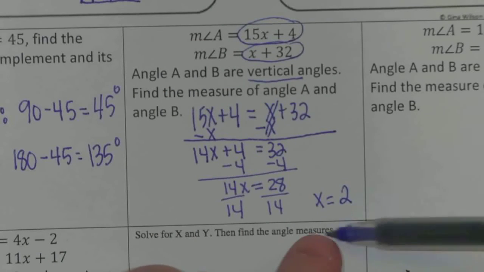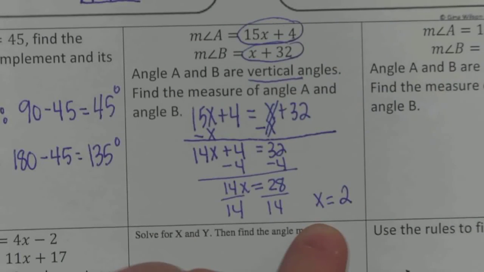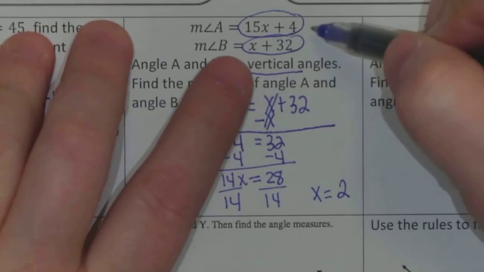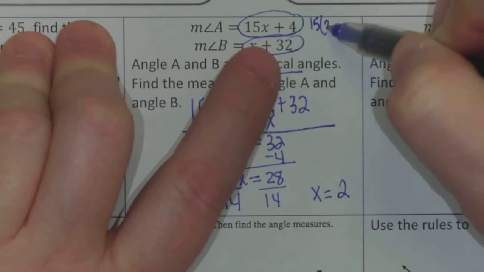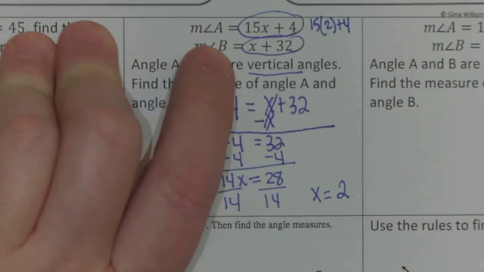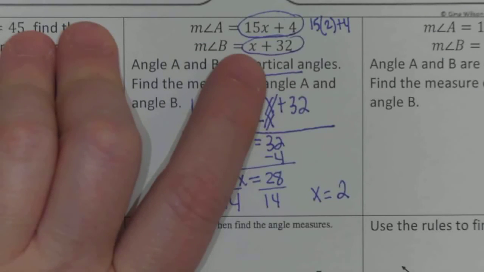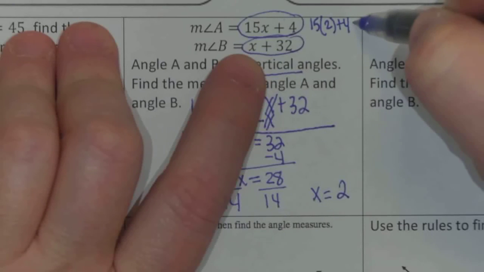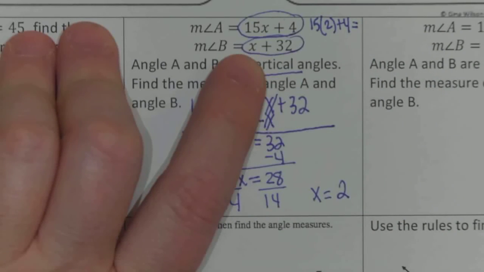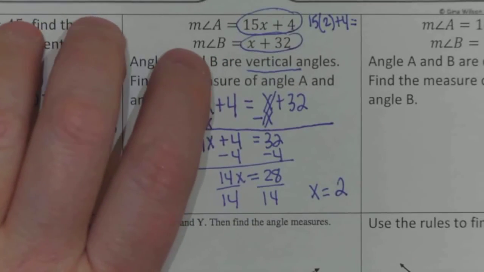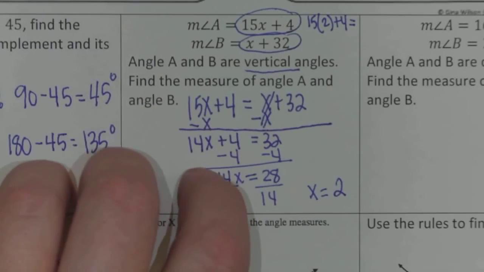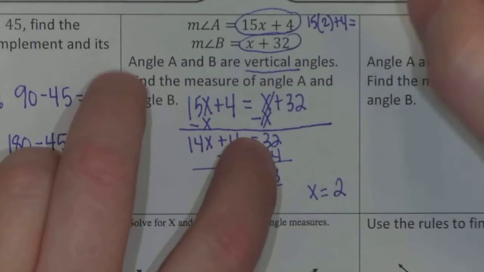So what am I going to do with this 2 really fast? I'm going to go plug it back in. So I'm going to go 15 times 2 plus 4. Do you know what that measures? 34.